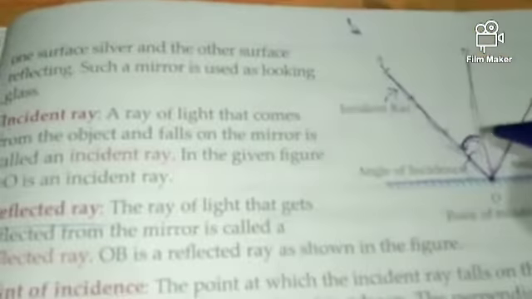The angle between the incident ray and the normal line is called the angle of incidence, and the angle between the normal line and the reflected ray is called the angle of reflection. So this is written.